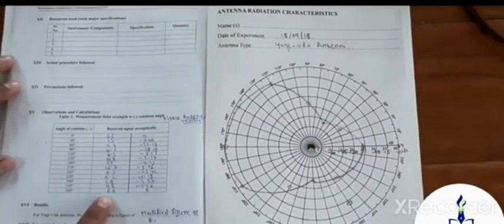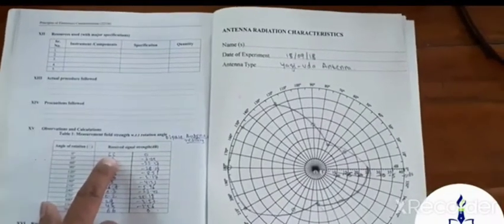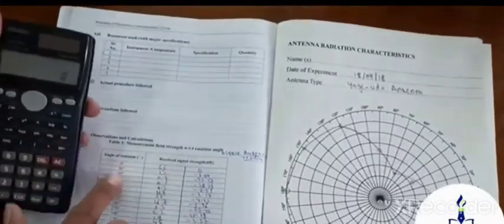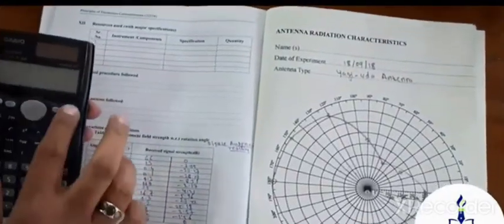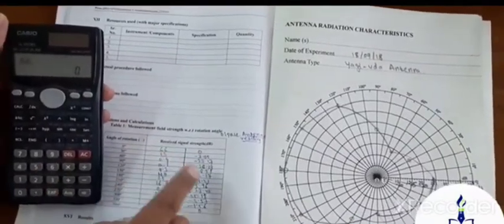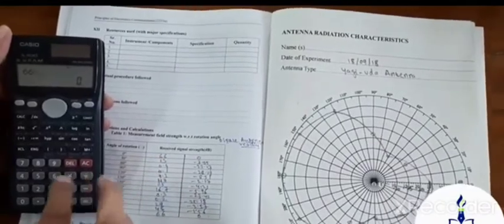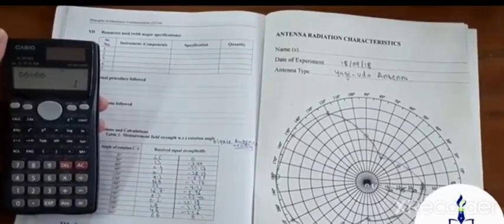Now I'll show you one example of how to calculate this. I'll take the first, 0 degree. For 0 degree I have received 66. So I upon I max, where the maximum current is also 66, gives 1.